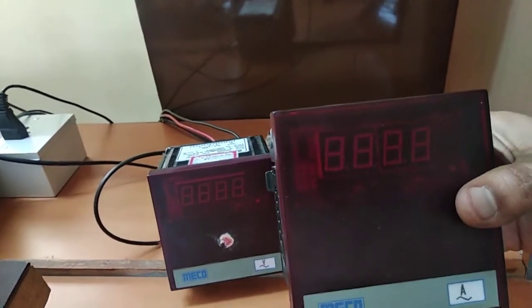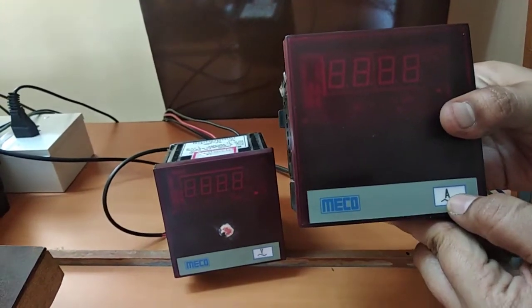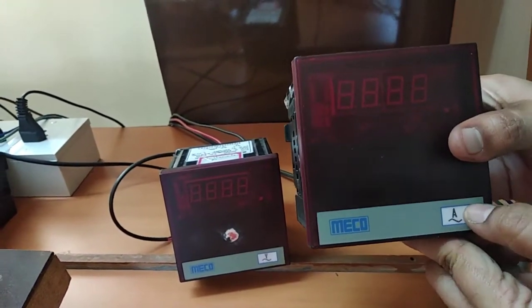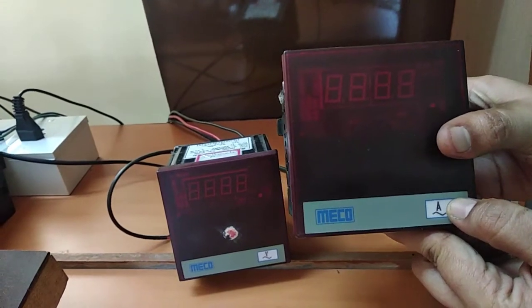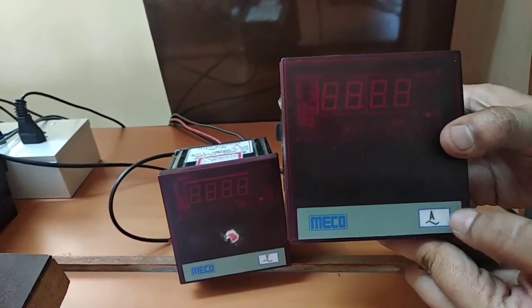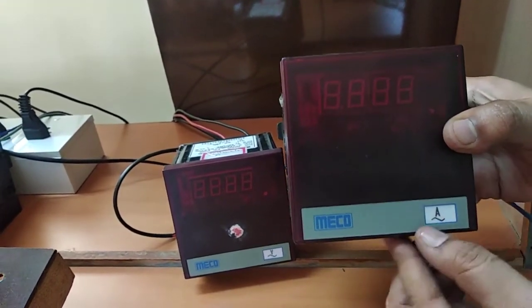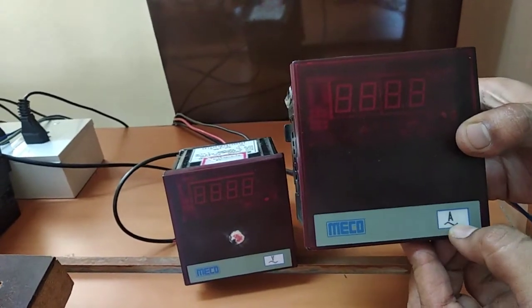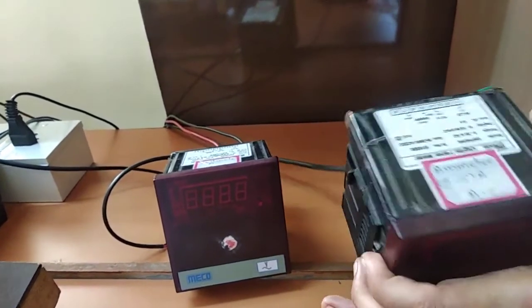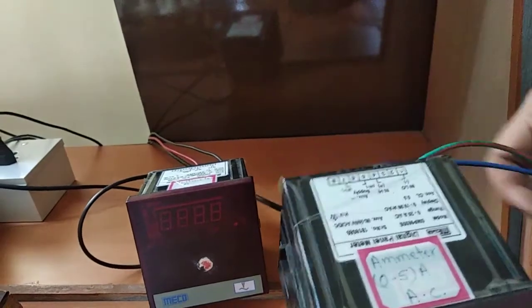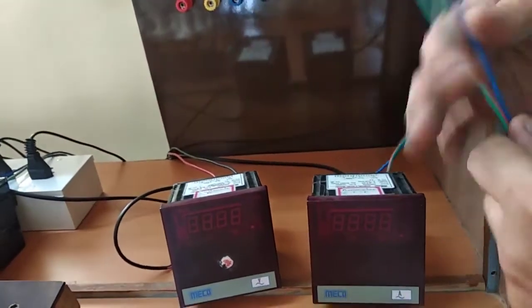So this is the device which is indicated as A. A means the device which measures current. The unit of current is amperes, and hence this is an ammeter. And AC is indicated like this, right? This is of the range 0 to 5 amps, and it comes with 2 terminals.